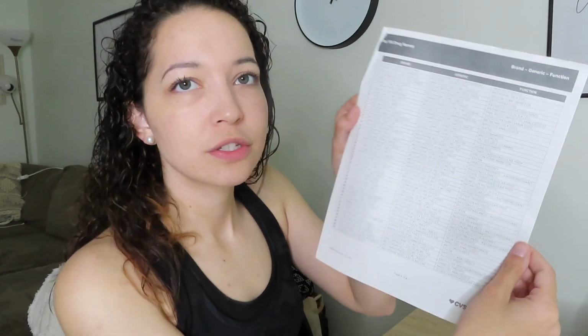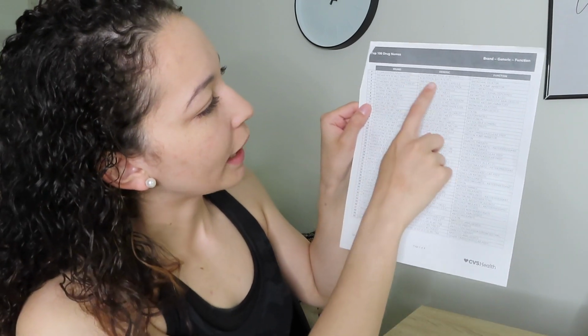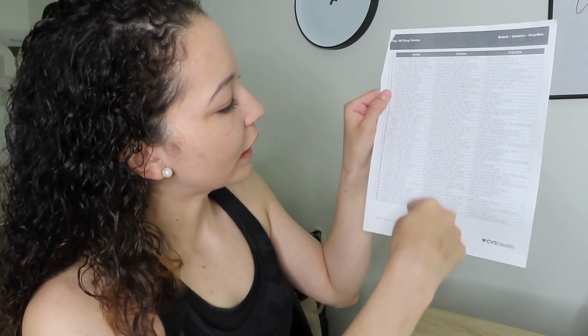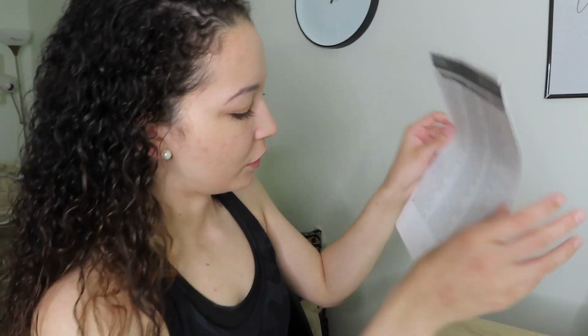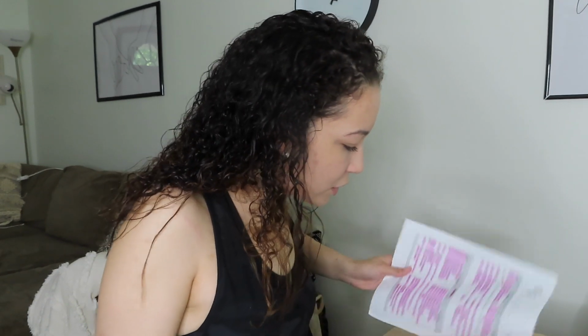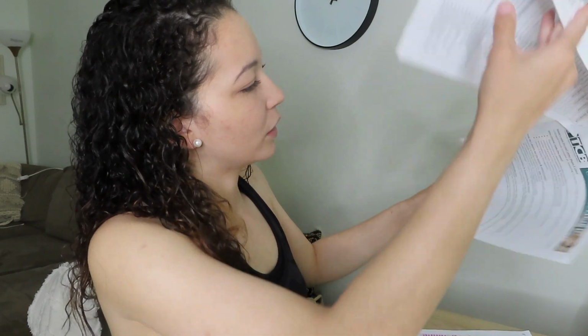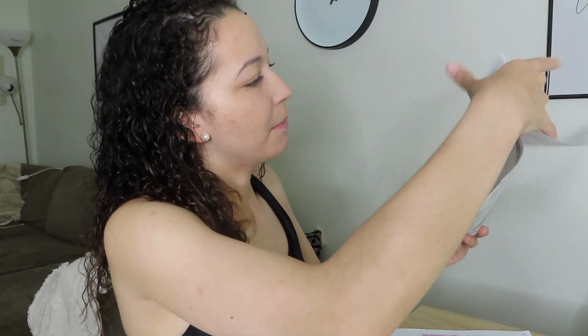They also gave me the top 100 drugs too, and it goes by brand, generic, and function. So I also like seeing it like this because I would look at the ones that I wasn't very aware of or didn't know off the top of my head. So I have this paperwork. You can honestly probably just print these anywhere online. And then I have some more. These are just some more top 100 stuff.